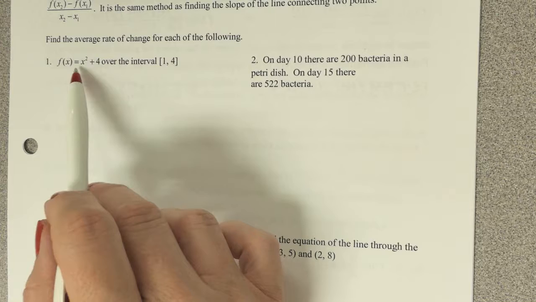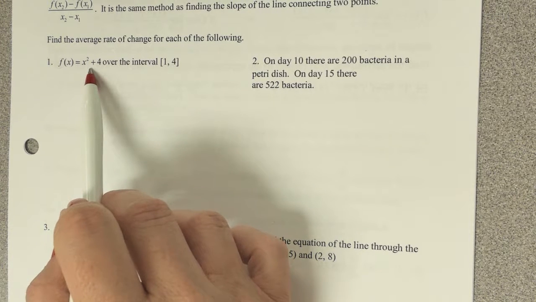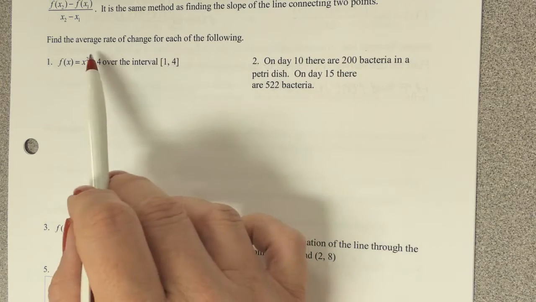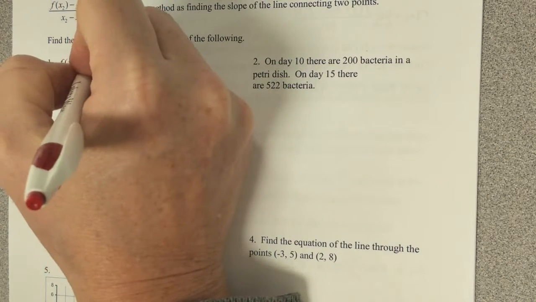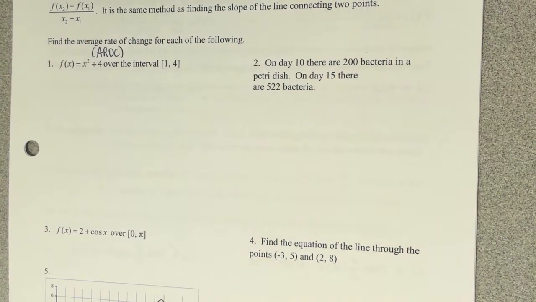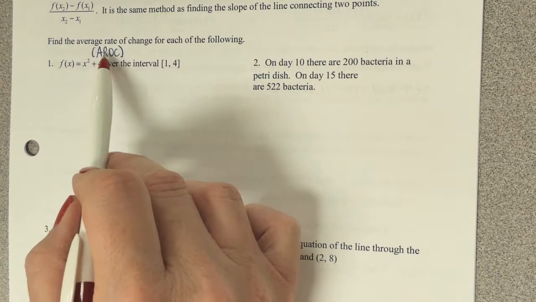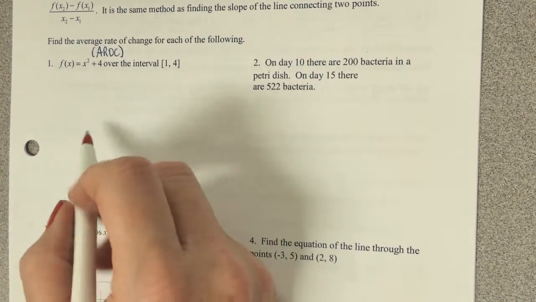So we're going to look at the average rate of change. Here's our function. What kind of shape is this, by the way? Parabola shifted up 4 units. Over the interval from x equals 1 to x equals 4, we're trying to find this average rate of change. We will abbreviate this as AROC, just the first letters in each of those words, average rate of change. So we're going to find that for this problem.